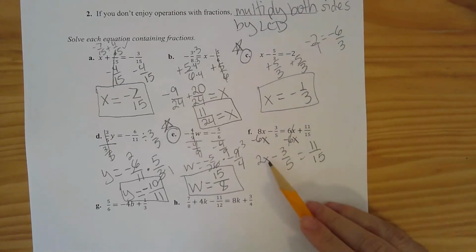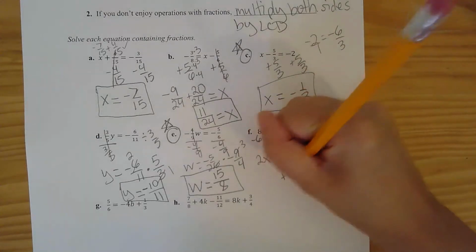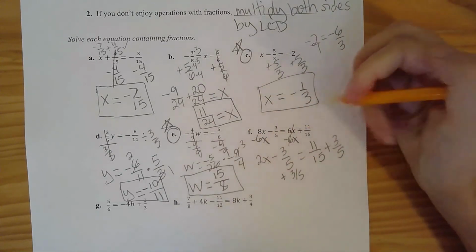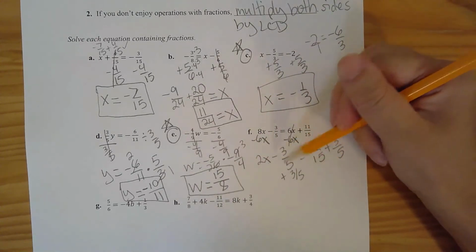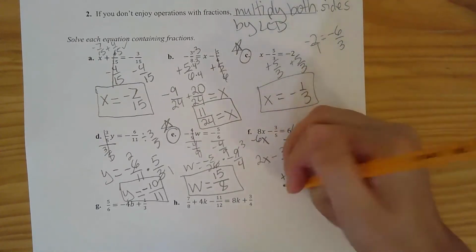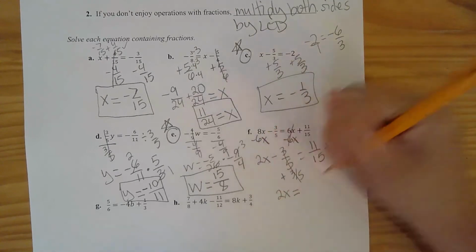Then I want to get my x by itself. So if I want to get rid of the minus 3/5, the opposite of subtracting is adding. So I'll add 3/5 to both sides. That minus 3/5 and plus 3/5 will cancel out. That'll be 0. I'll just have 2x on the left side.